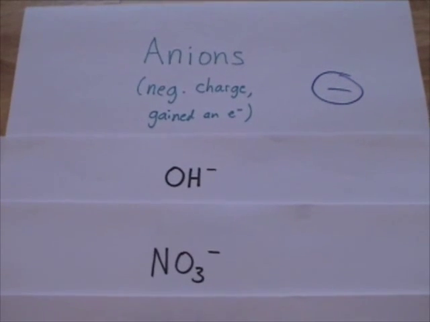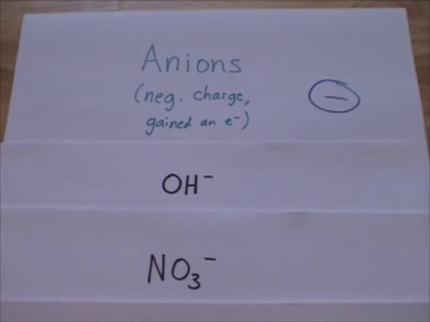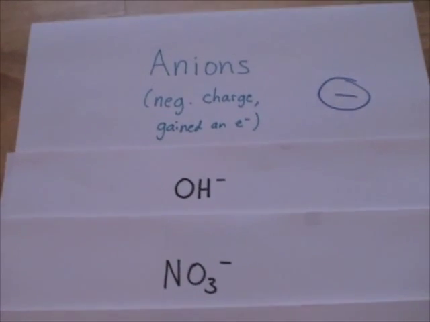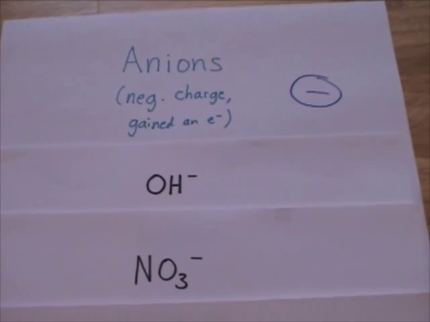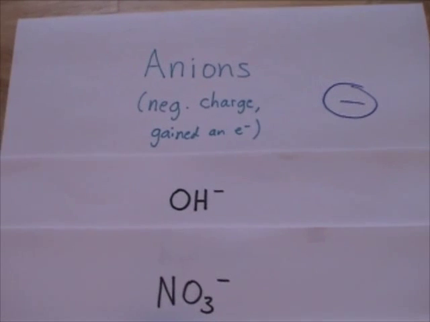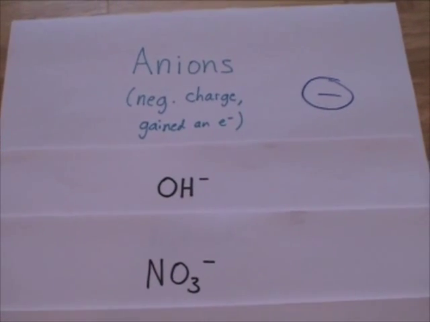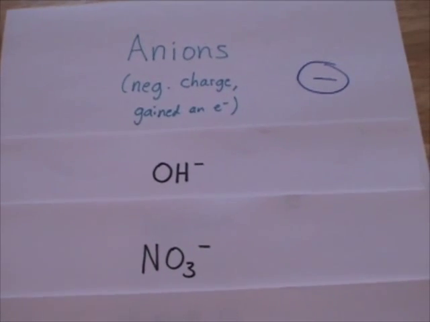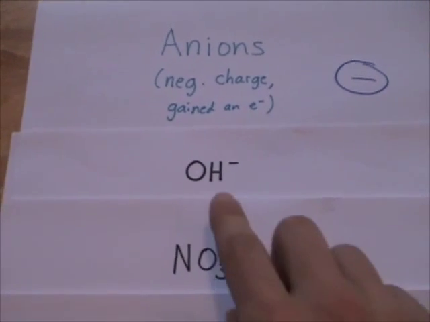So now I want to go through several common polyatomic anions and cations, showing you the name and the structure. But first, what is a polyatomic cation or anion? Well, a polyatomic anion is an anion, meaning it has a negative charge, it has gained an electron, but it has more than one atom. So polyatomic, more than one atom, so they're covalently bonded.